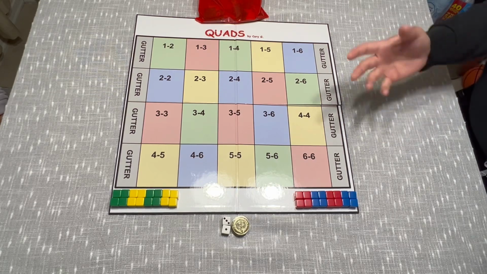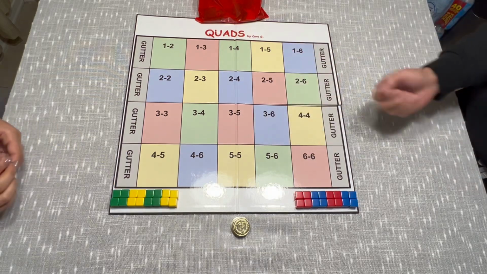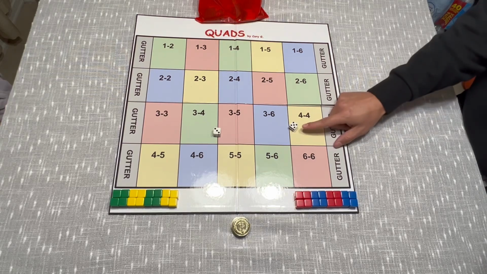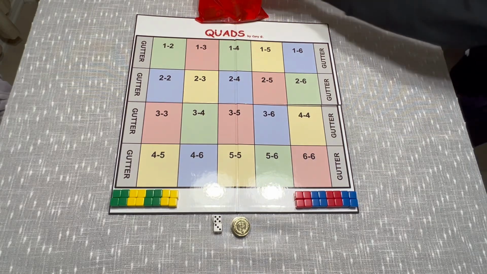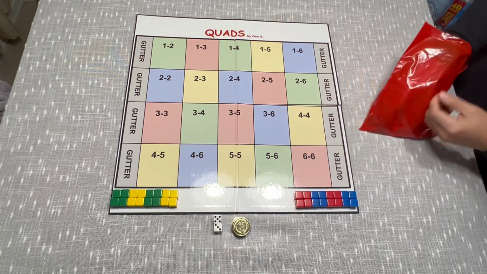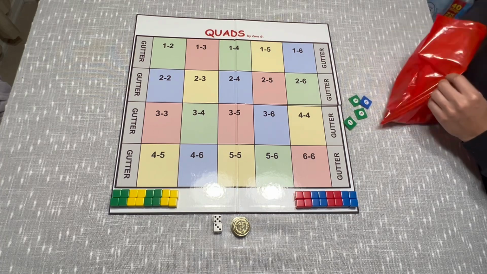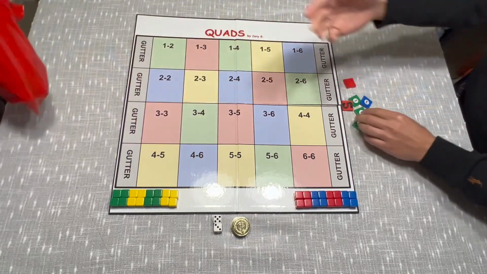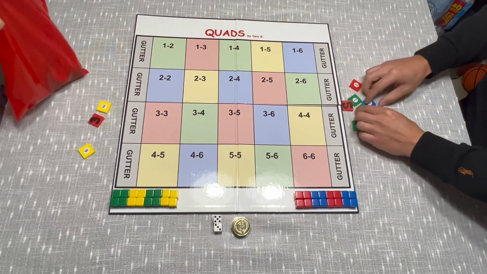So now, to begin the game, I'm going to grab a die, my opponent will grab her die, and we're going to go ahead and roll. Whoever rolls a higher number, which was me in this case, will go first. And by go first, that means they'll draw their 6 tiles first and begin to play their tricks first. And then my opponent will proceed to grab her 6 tiles.